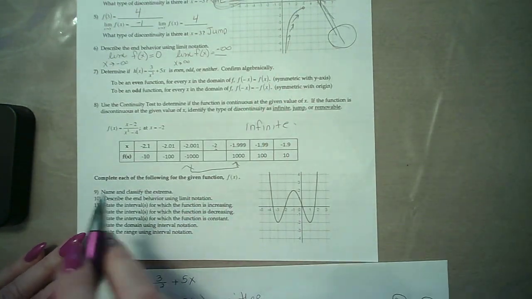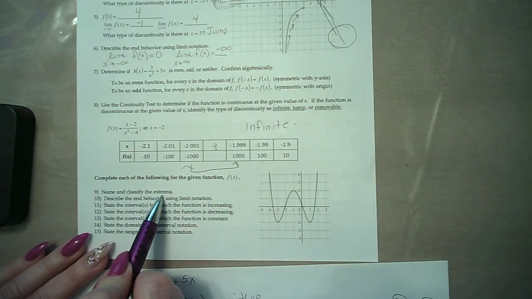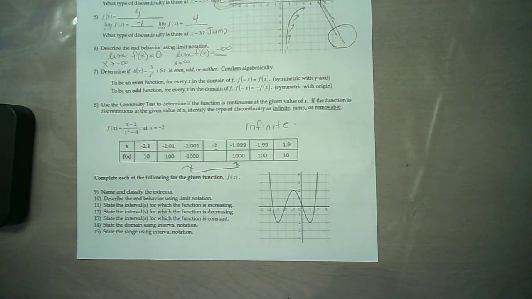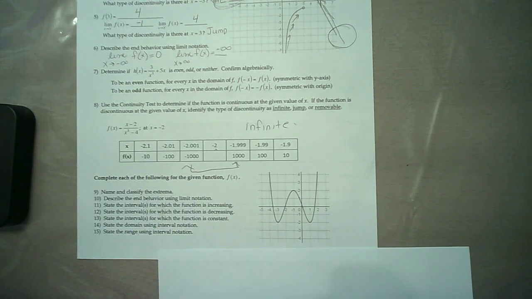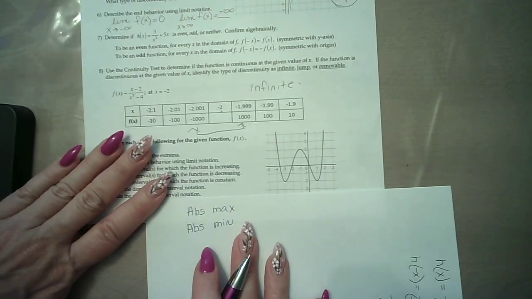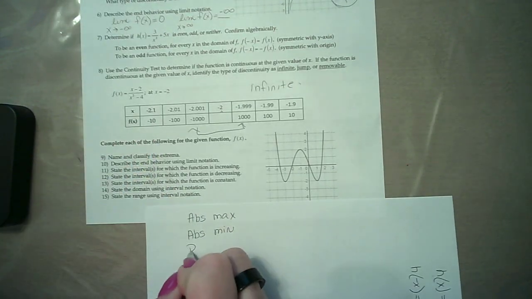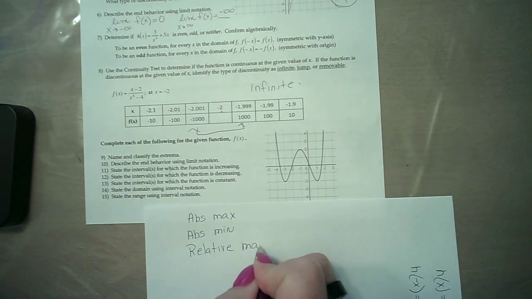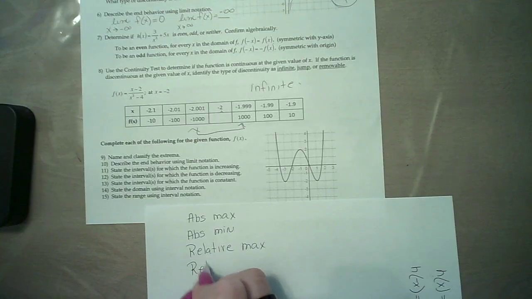Okay. So if we want to name and classify the extrema, that just means the maximum and minimum points. Remember, we had a few types of maxima and minima. We had an absolute max, an absolute min, a relative max and a relative min.